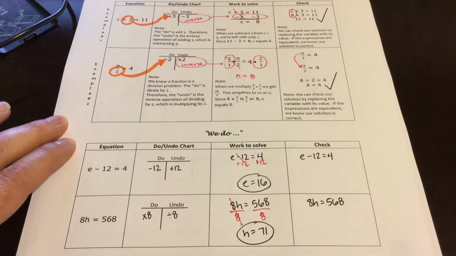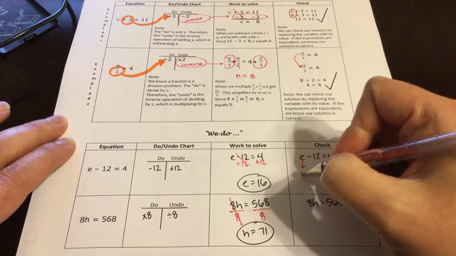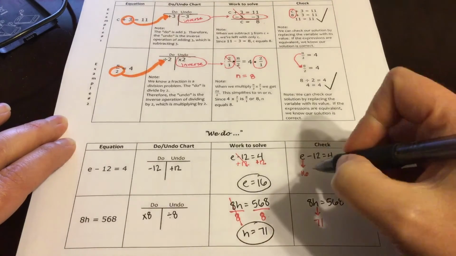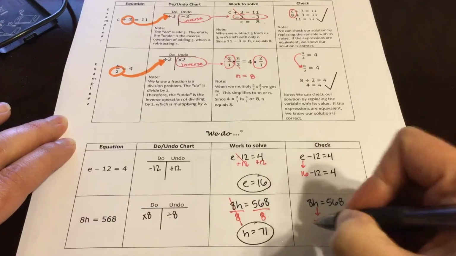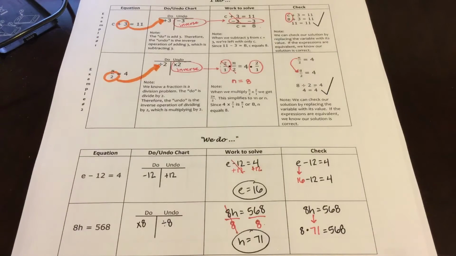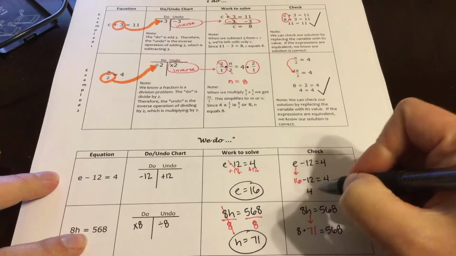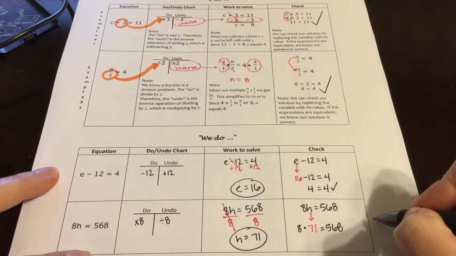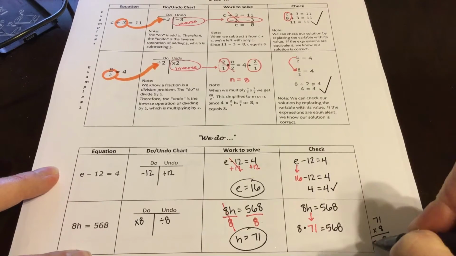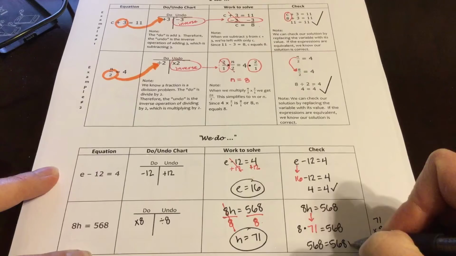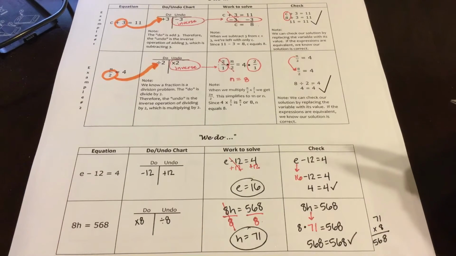So I've written both the original equations. I'll substitute my value of 16 and my value of 71, and then I'll rewrite the entire equation and work through it just to verify that I get a true statement. I know that 16 minus 12 is in fact 4. Proof that 16 was the correct answer. And 71 times 8 is in fact 568. Proving that 71 was the correct solution.